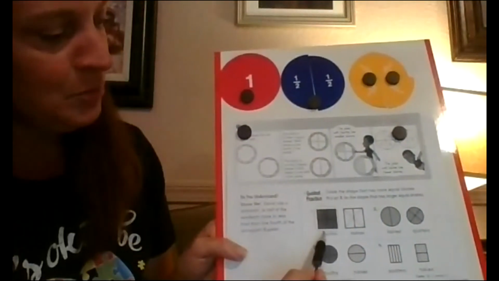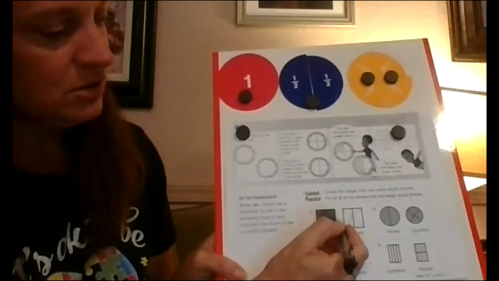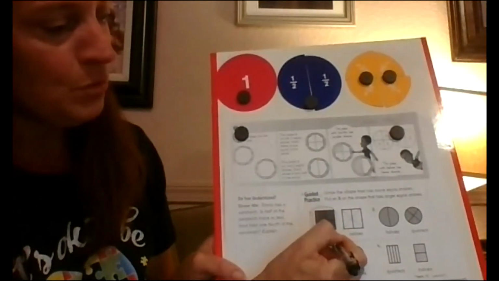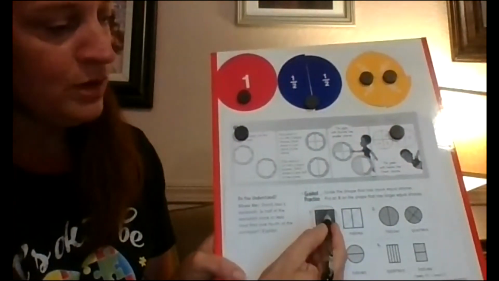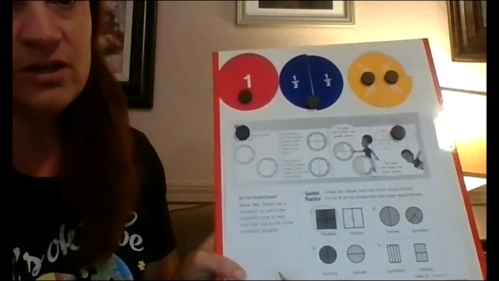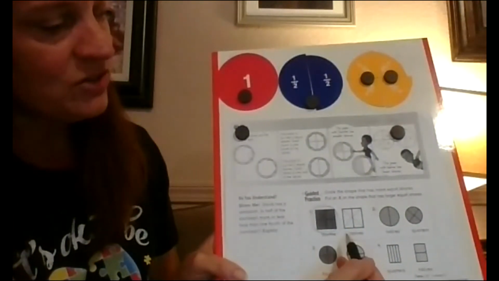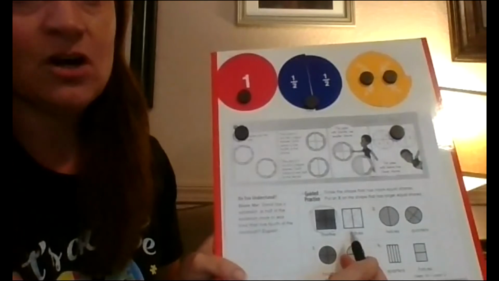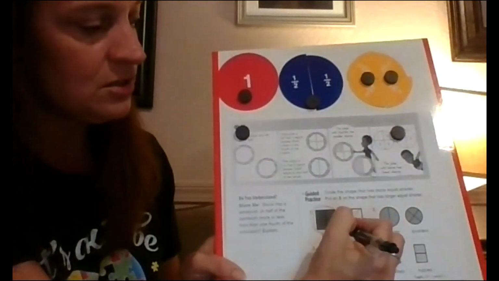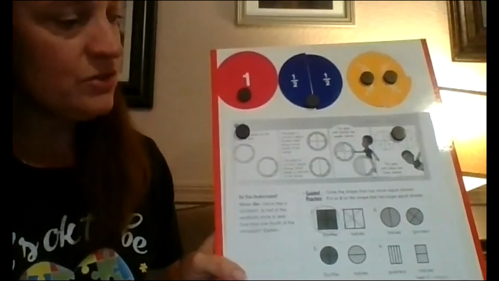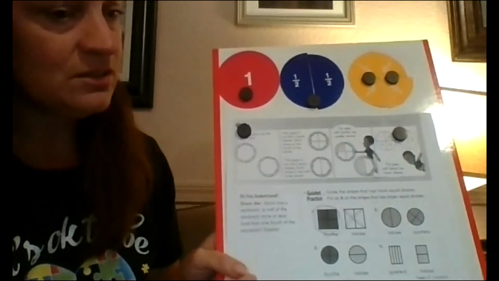So for the example, they circled the one divided into fourths because it has more equal shares. It has 1, 2, 3, 4 equal shares. The one next to it, the halves, this one's crossed off because the shape has larger equal shares. Those halves are bigger. So that's what we're going to do for the rest of these.